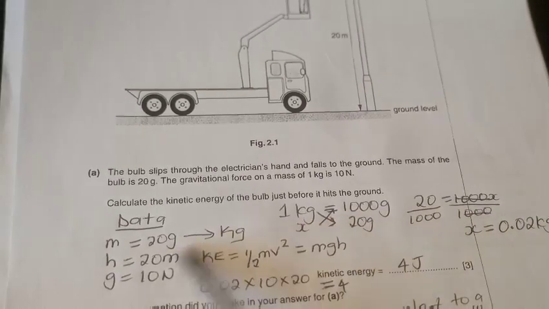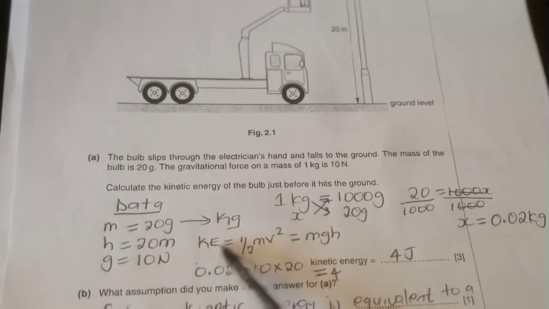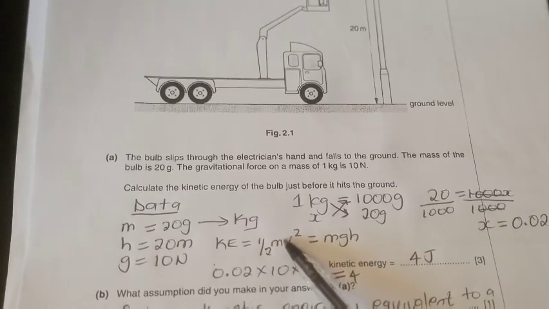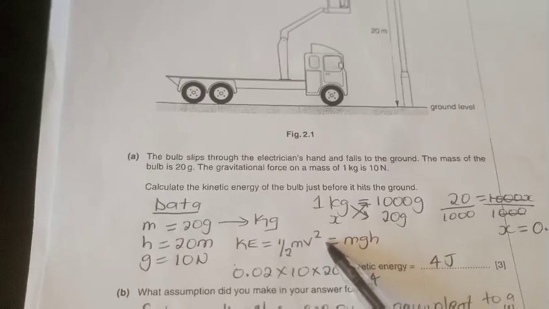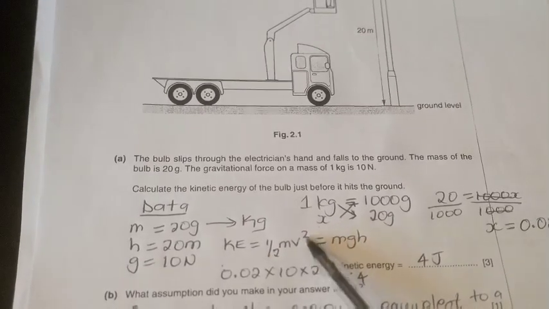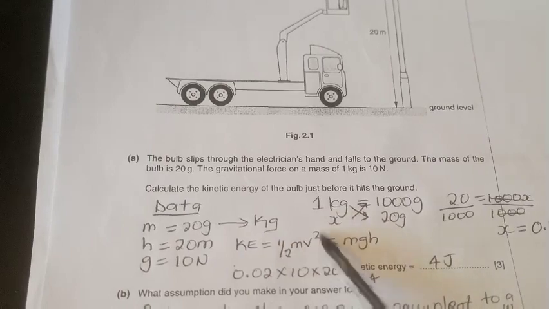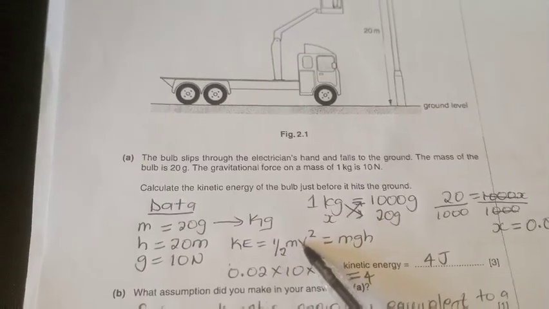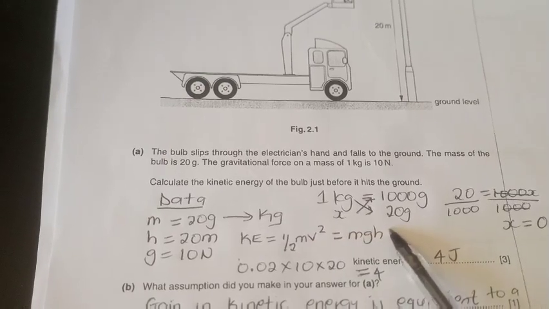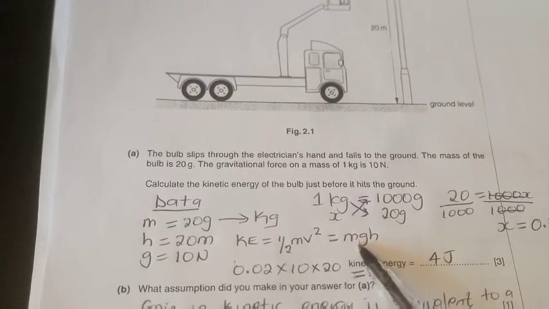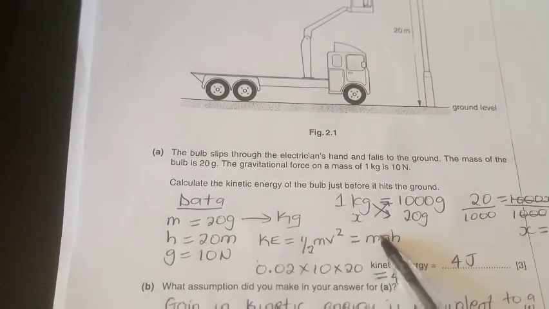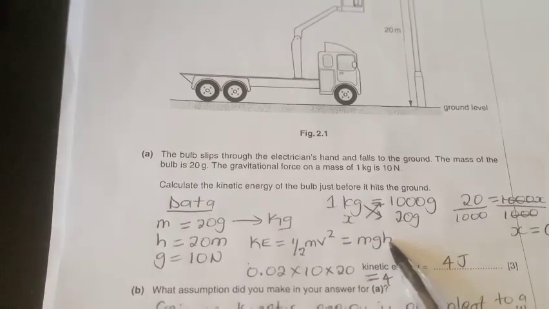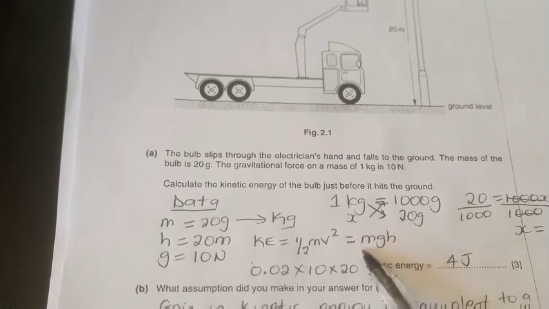Now, the question is saying calculate the kinetic energy. Remember, kinetic energy is half mv squared, meaning half times mass times velocity squared. But in this case we don't have any velocity, so we're going to make an assumption that the gain in kinetic energy is equivalent to a loss in potential energy. Again, what do we know about potential energy? Potential energy is mass times gravity times height, which is mgh. So now this is how we're going to find our energy.